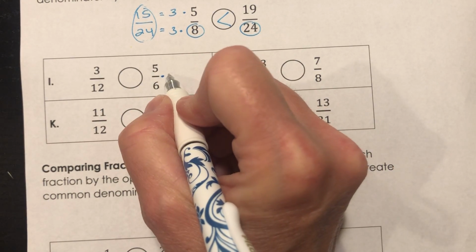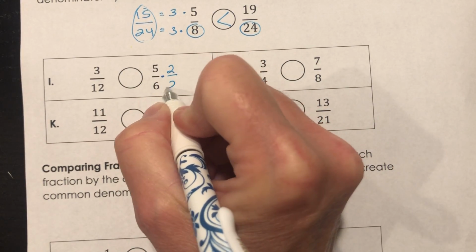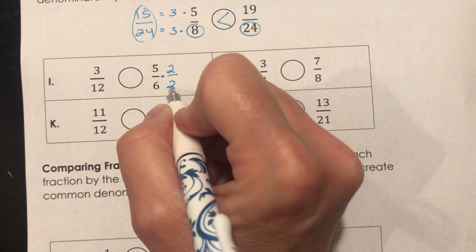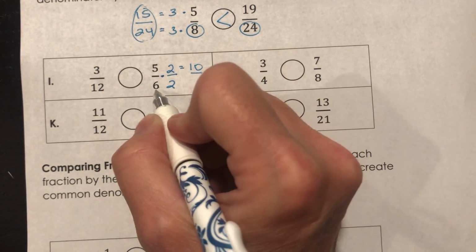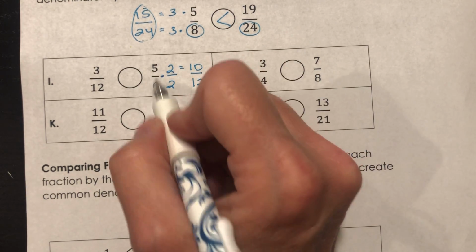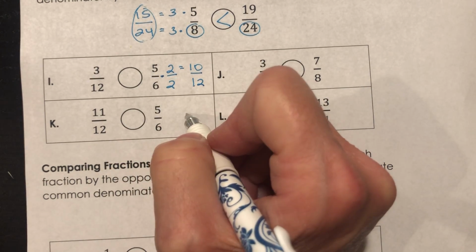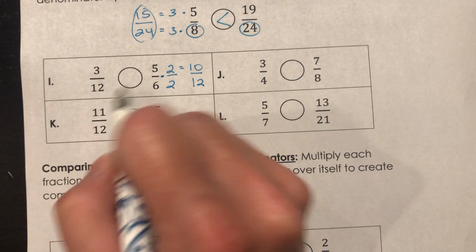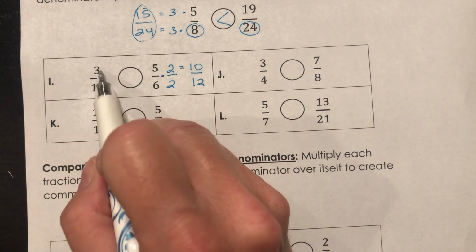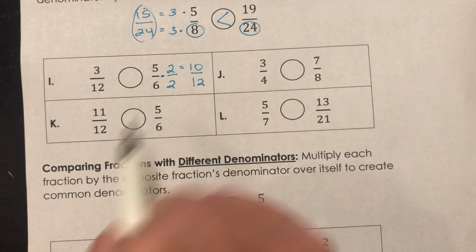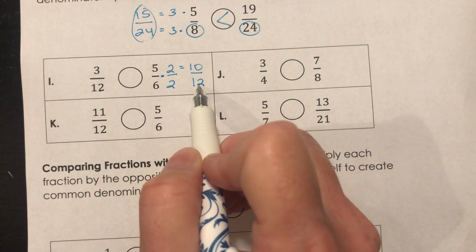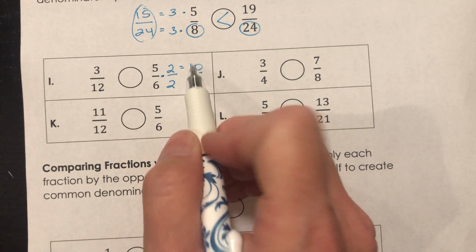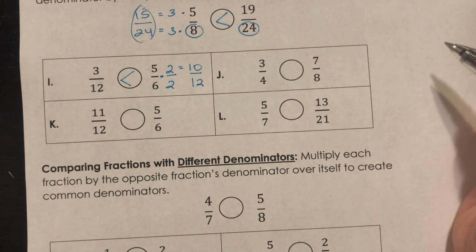So I'm going to go ahead and multiply 5/6 by 2 over 2. So the 5 times 2 is 10, and 6 times 2 is 12. 5/6 and 10/12 are equivalent, right? So now, instead of comparing 3/12 and 5/6, I can compare 3/12 and 10/12. What's more, 3 out of 12 or 10 out of 12? Where these pieces are the same size, 10 would definitely be greater.